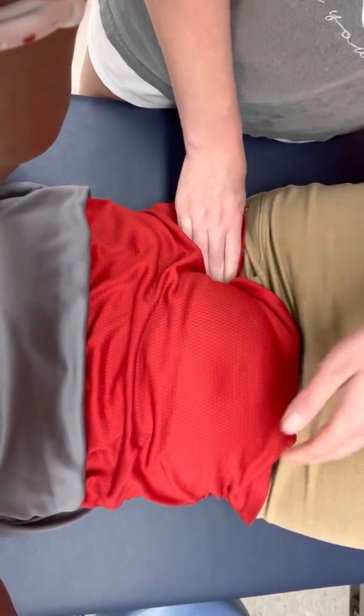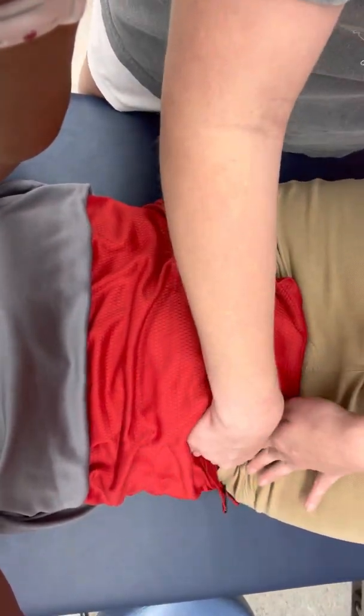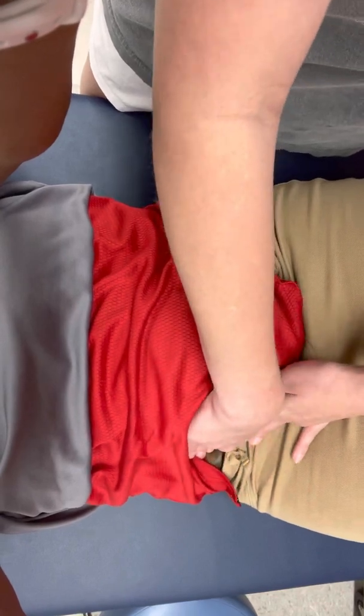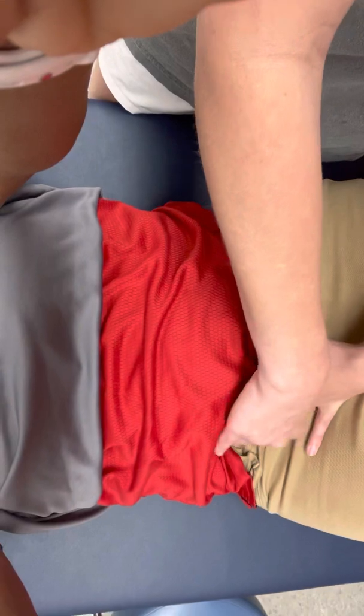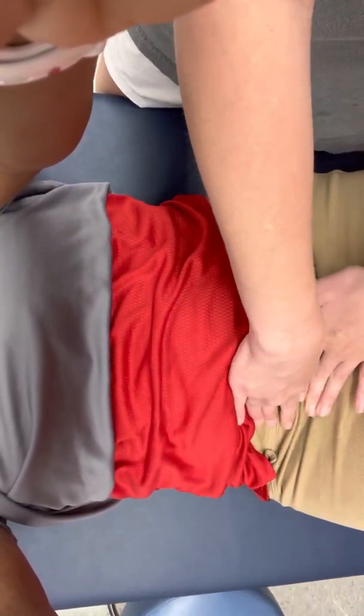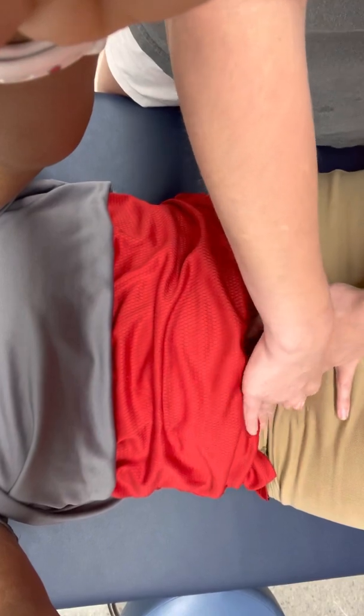It's okay. In her lower right, I would be able to feel her appendix if it was inflamed, but it's not. I can feel a little bit of her small and large intestine, and then down a little bit lower, I can feel her reproductive organs.